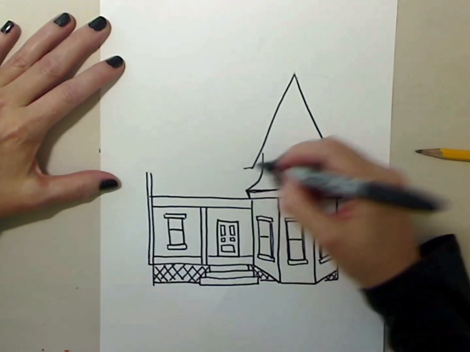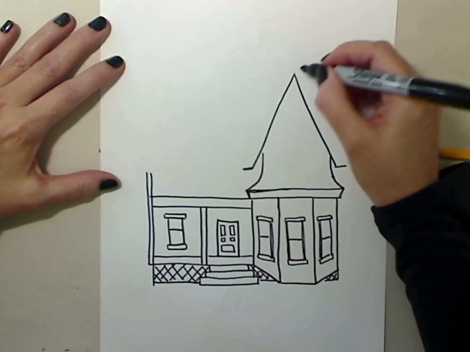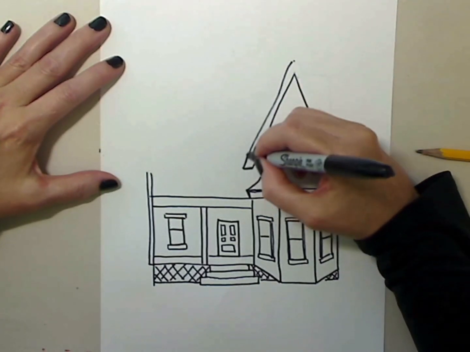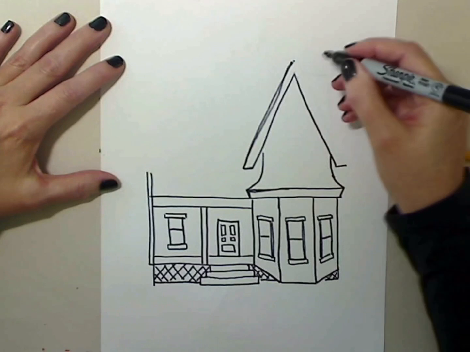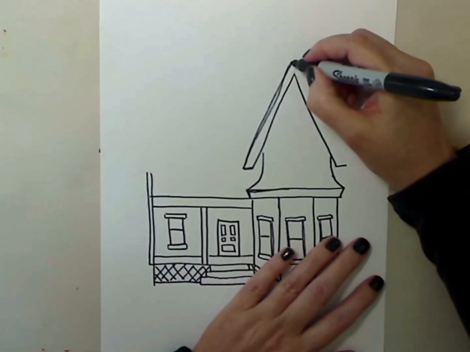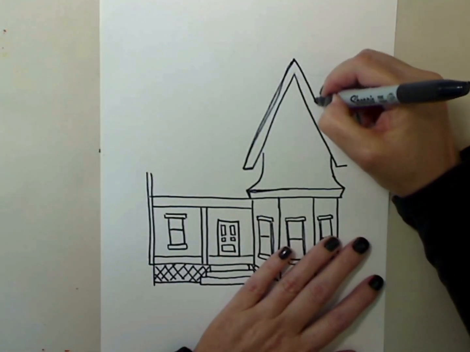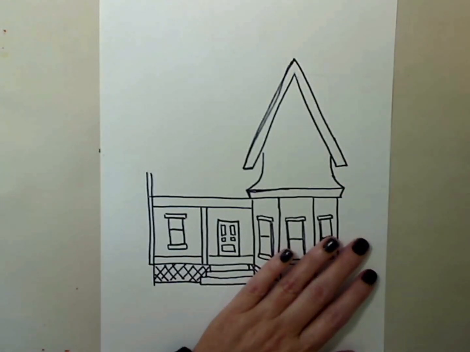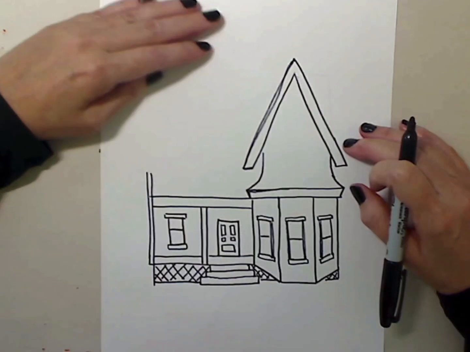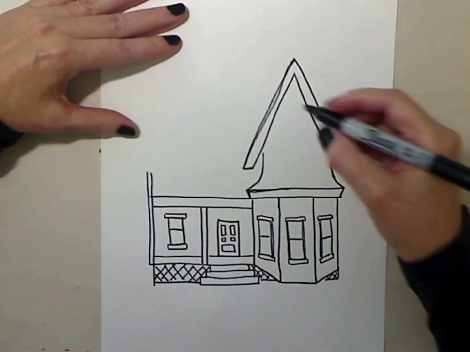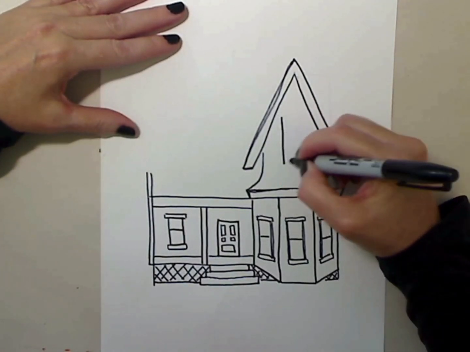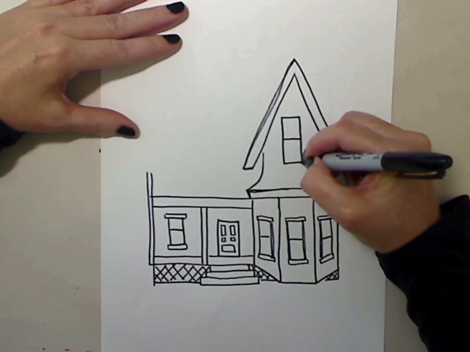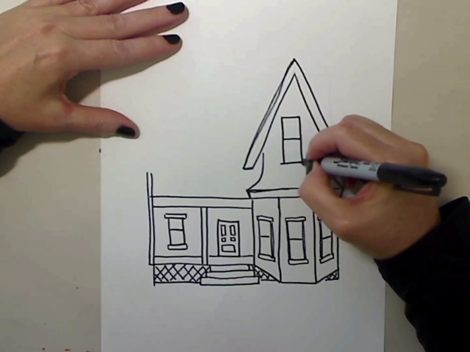Now make a flat, like an even, like the land, line, and then you're going to go back up to another dot to make your line. So it's going to be a double line for the roof. You can use a ruler. I didn't, just to show you that it can be done without it, but it might help you to use a ruler. Now we're going to do another window where we make an E.